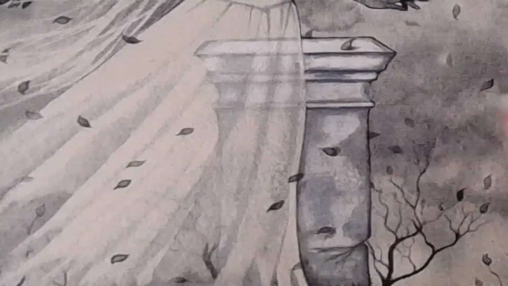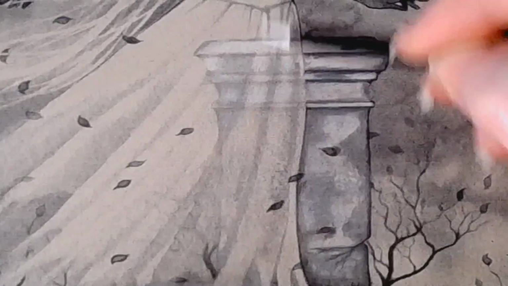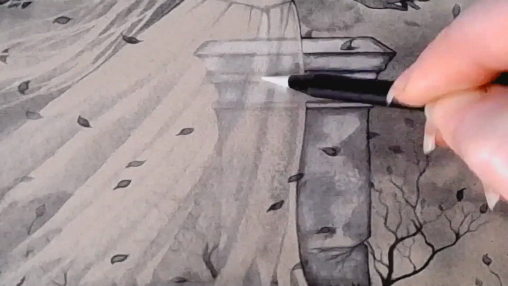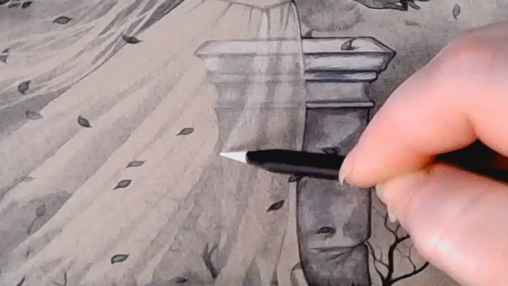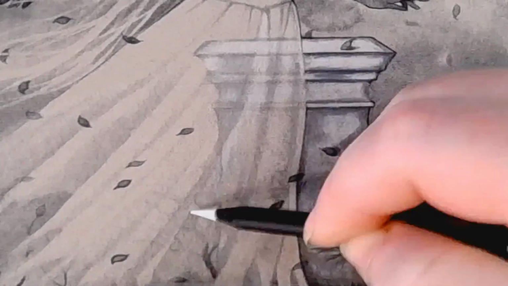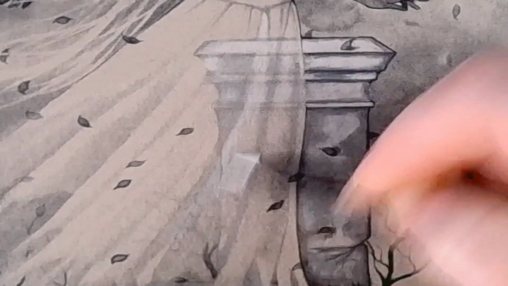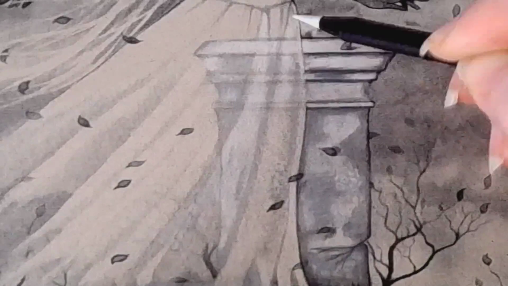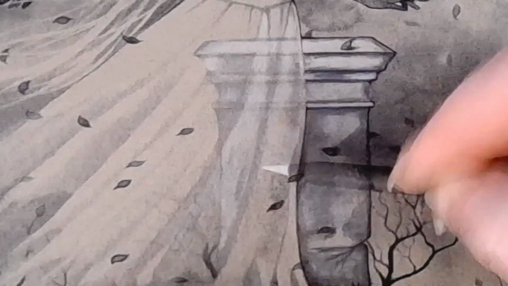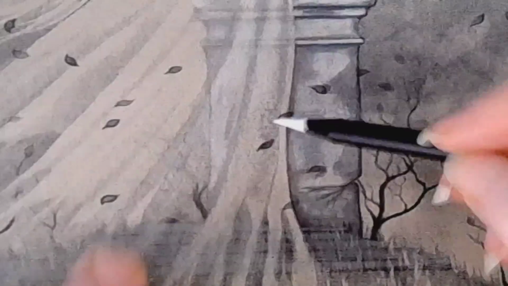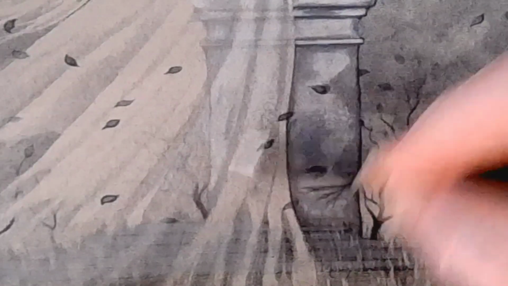Now, because her dress comes down here like this, we're going to actually fill that area with the white, just so you can see it here. Now I will be going over that with a different white.